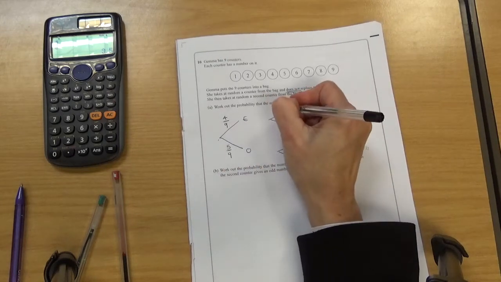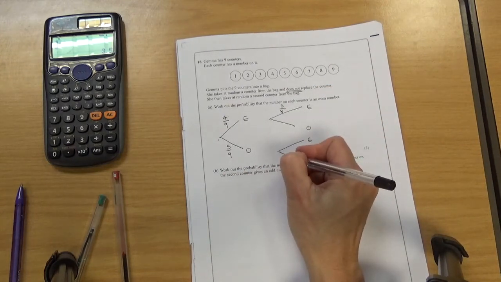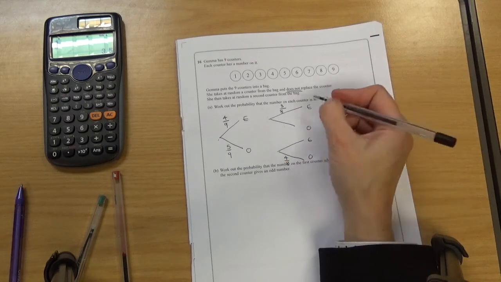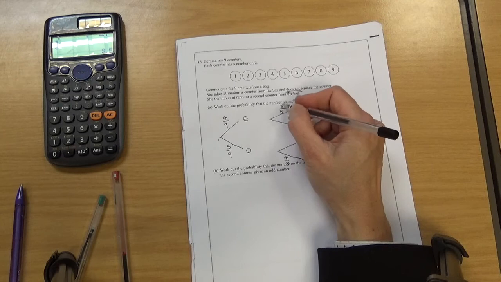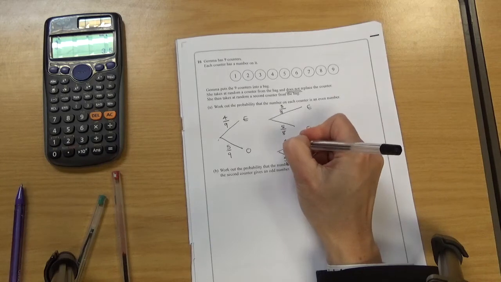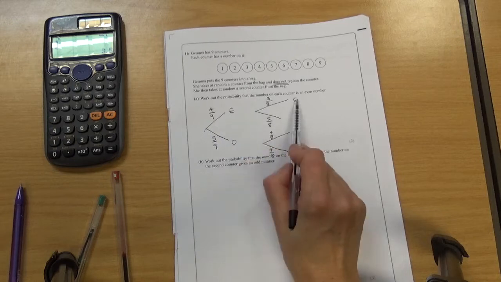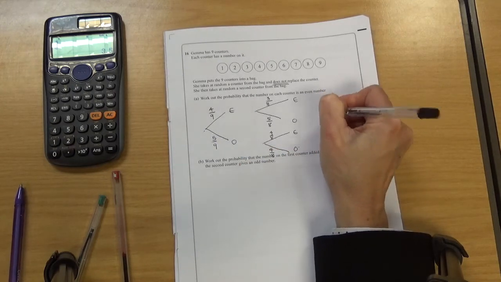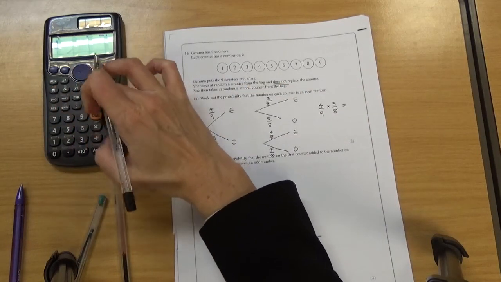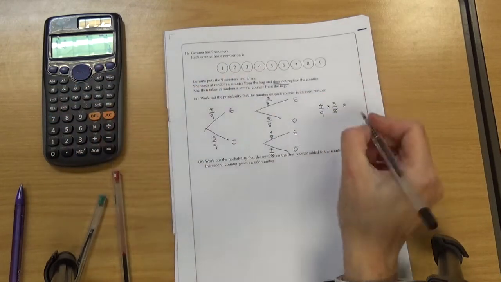So 1 less than 4 is 3, 1 less than 9 is 8. 1 less than 5 is 4, 1 less than 9 is 8, and each pair must add up to a whole. So this will be 8 eighths, so 3 needs another 5, 4 needs another 4. And we want each is even, so even and even, so 4 ninths multiplied by 3 eighths equals 1/6.